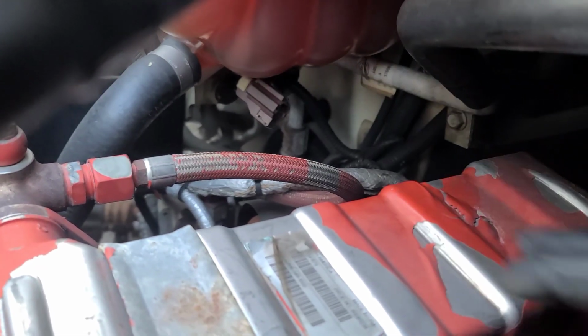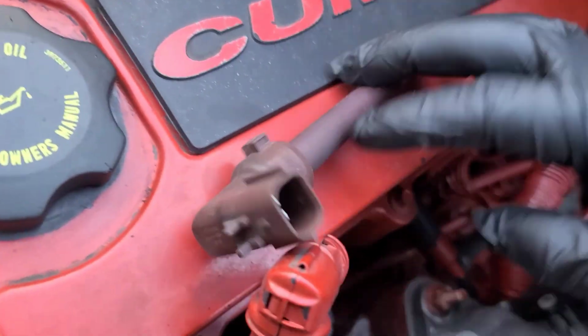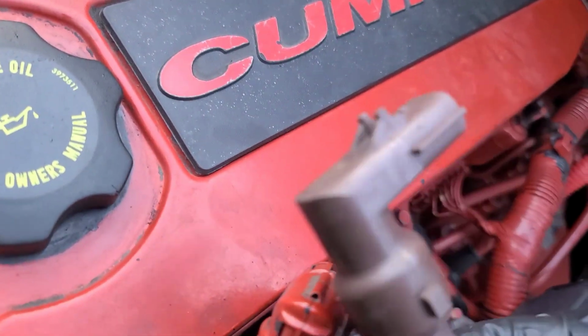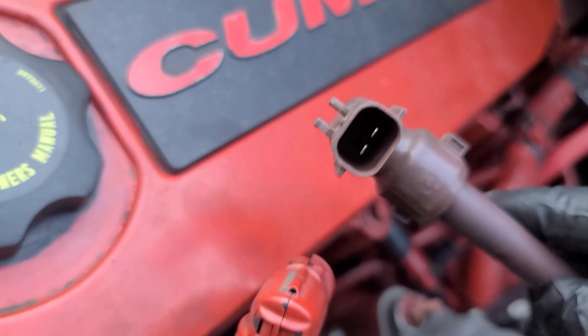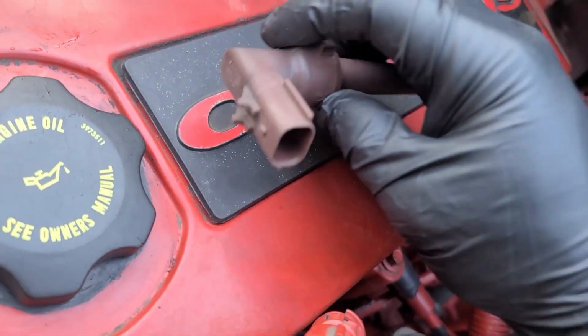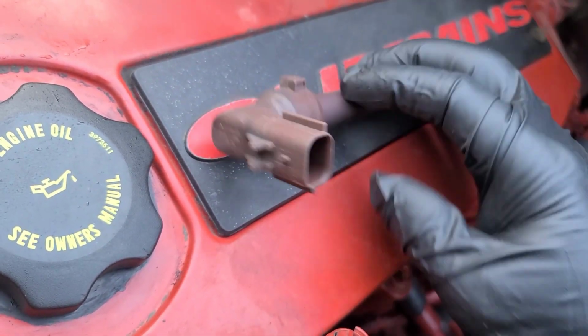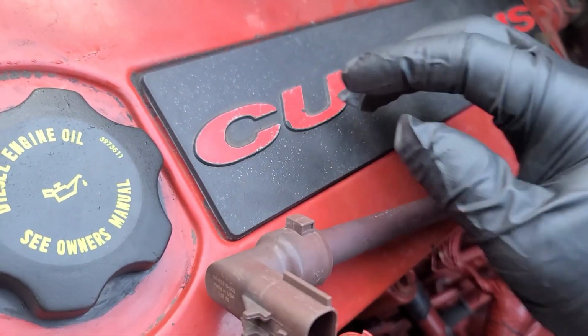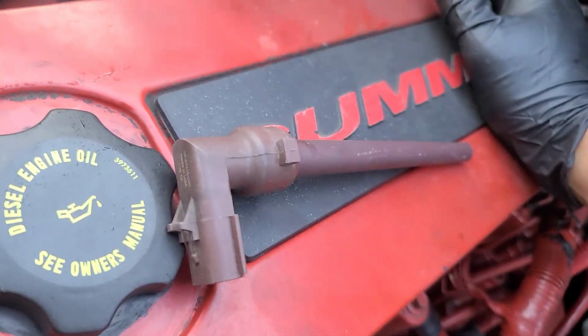Now to verify if the sensor is not good, you can ohm it. But let's say we are on the road, so I don't have the multimeter, I don't have the power probe. So what I'm gonna do is very simple.